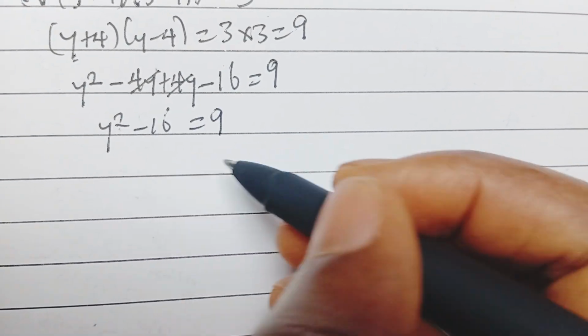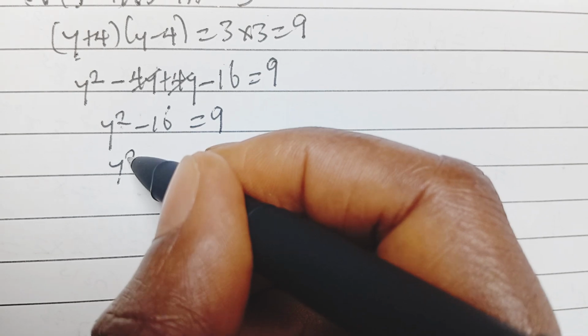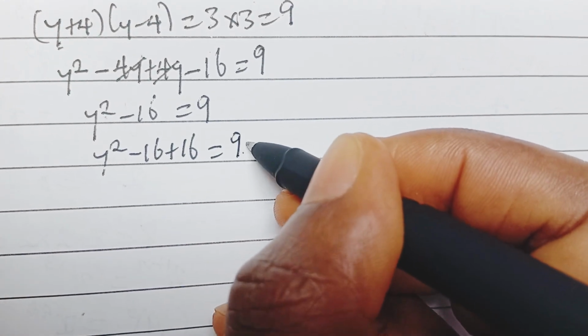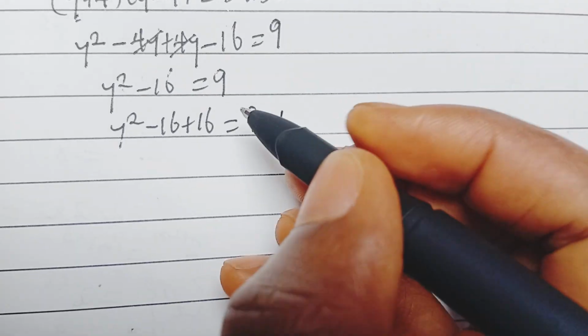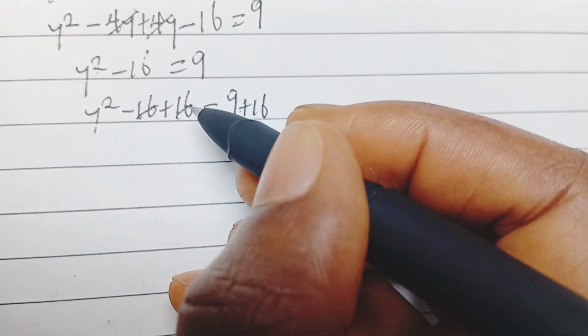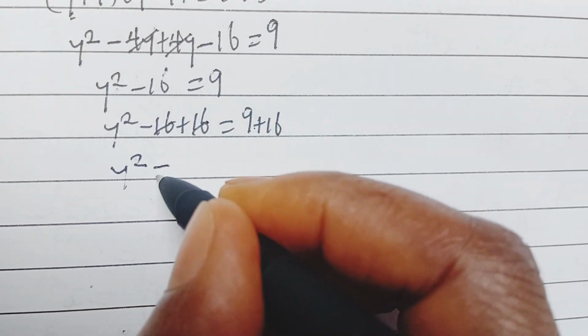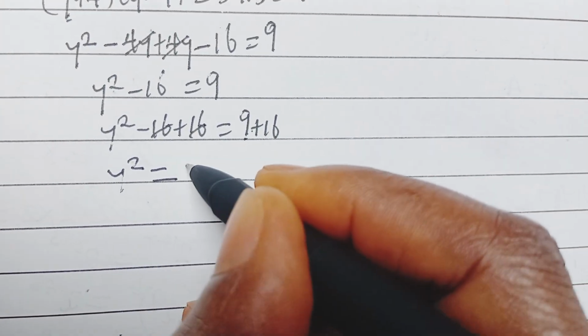Alright, so we add 16 to both sides. So y squared minus 16 plus 16 is equal to 9 plus 16. Minus 16 plus 16 becomes 0. Now we have y squared is equal to 9 plus 16, which is 25.